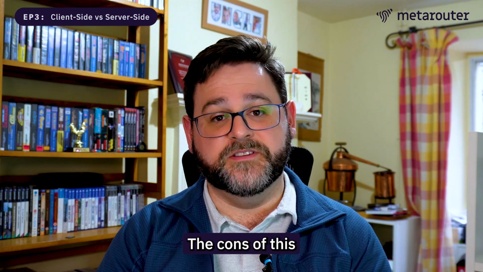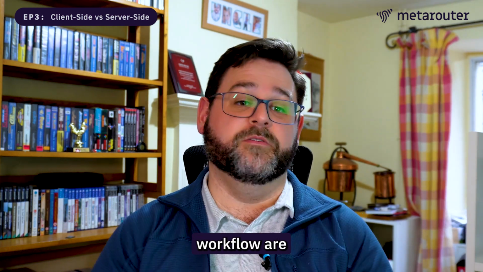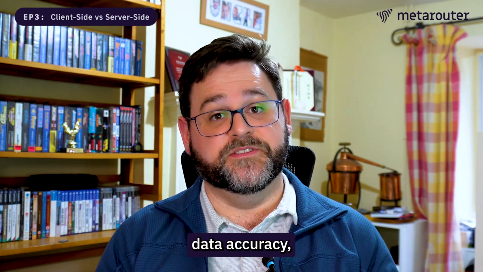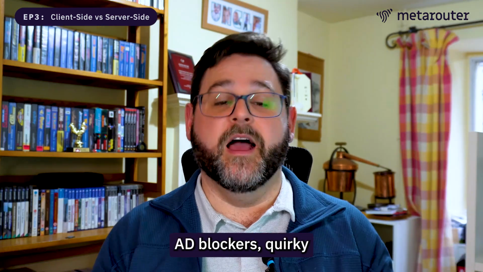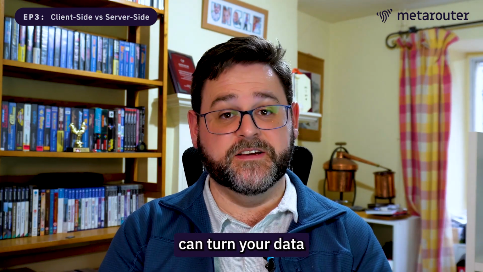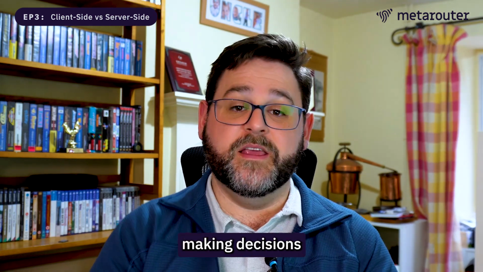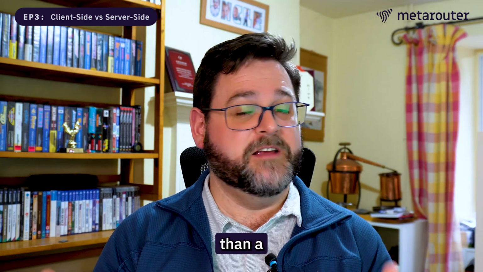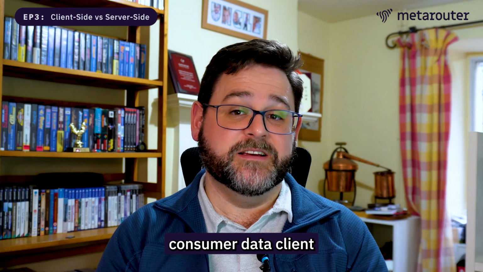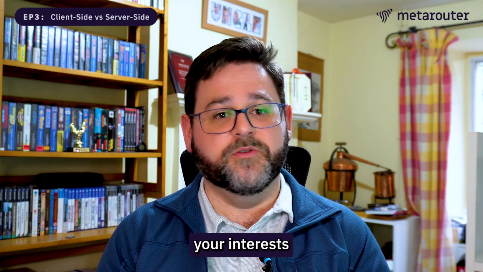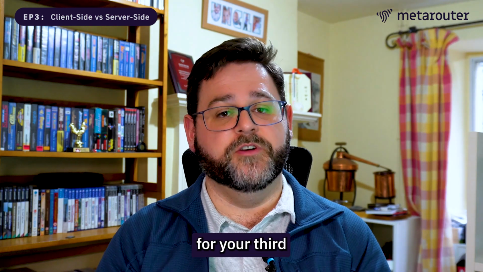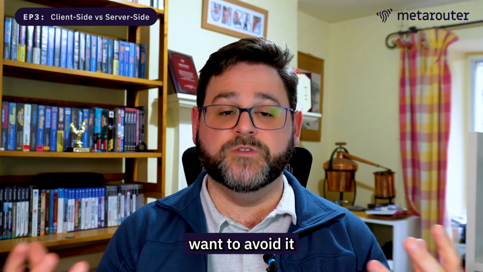The cons of this hitherto standard workflow are not easily ignored, however. Firstly, in data accuracy. It's more like a data fallacy. Ad blockers, quirky browsers, and internet gremlins can turn your data into a garbled mess. You'll be making decisions based on more assumptions than a failed psychic. Now, it goes without saying that sending consumer data client-side is like broadcasting your interests and secrets on a crowded bus. It's a feast for your third-party partners, but you might want to avoid it yourself.